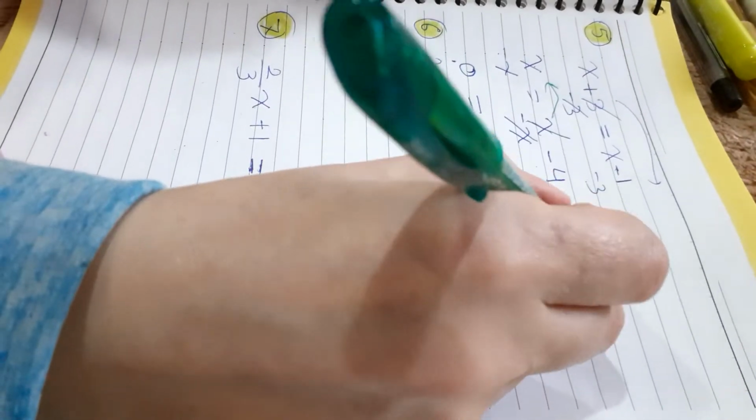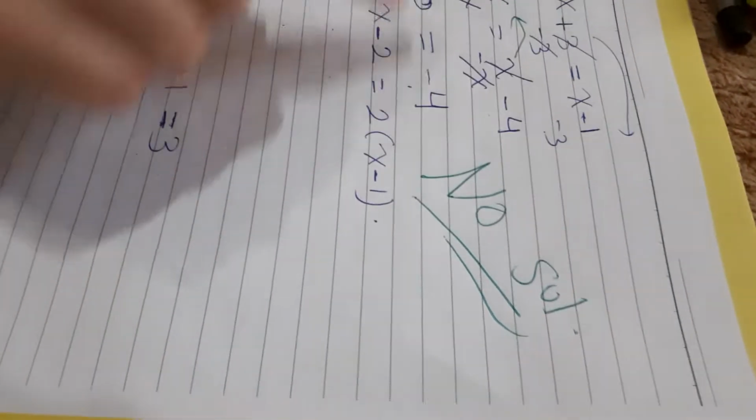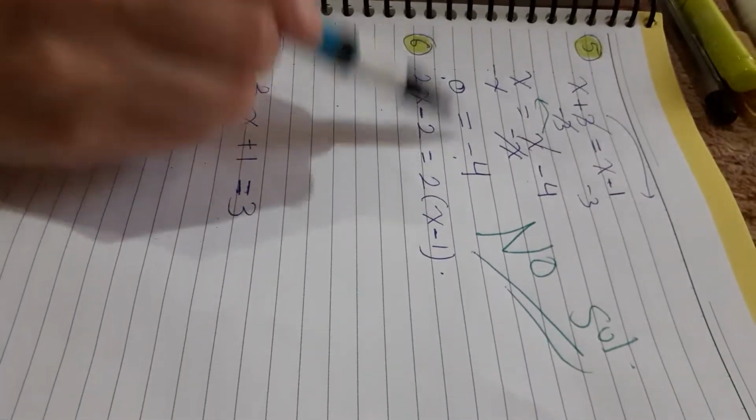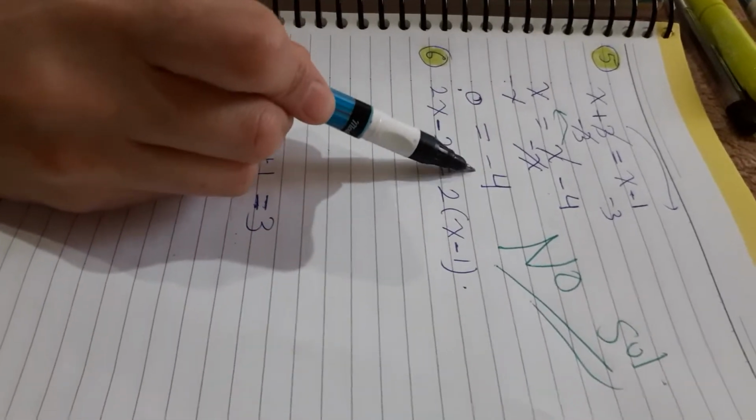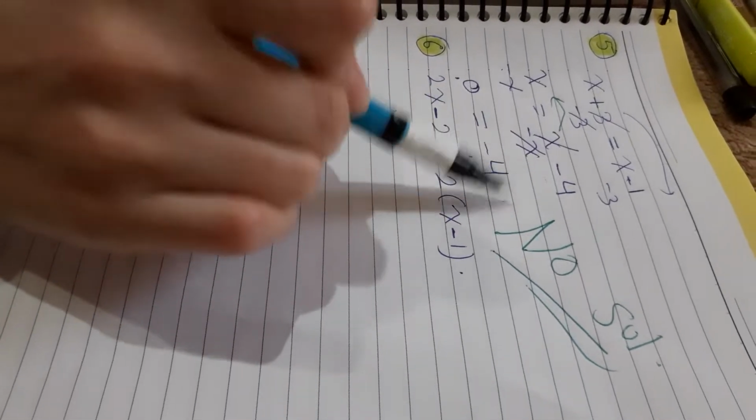No solution. If you have two different sides, here we have two different numbers. Is 0 equals negative 4? No. No way. So this is a new idea.